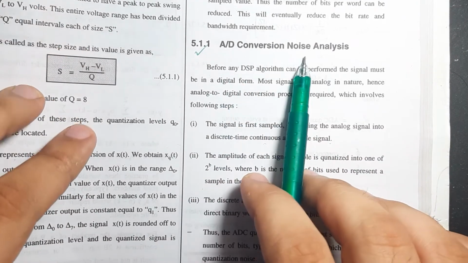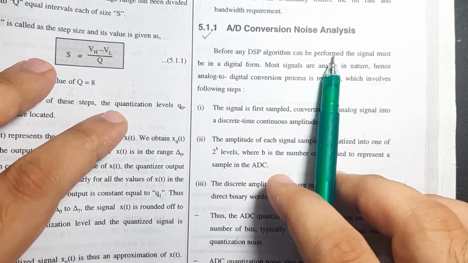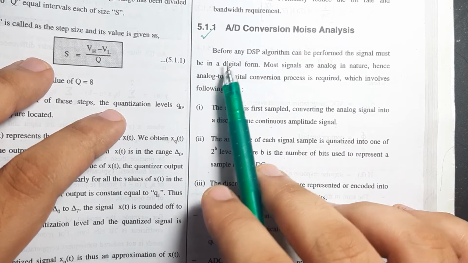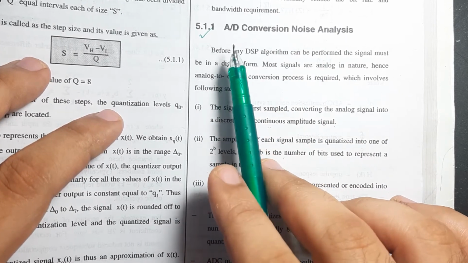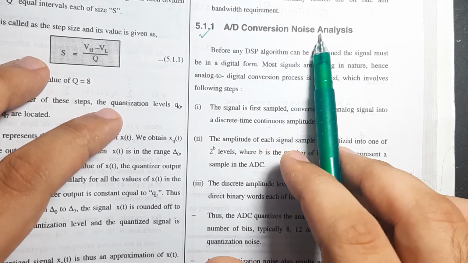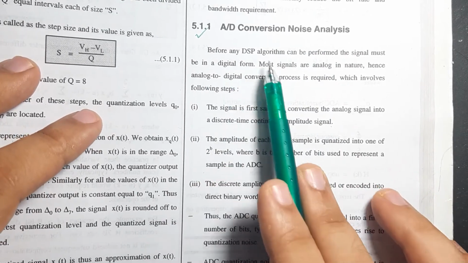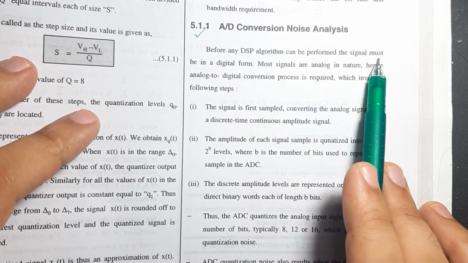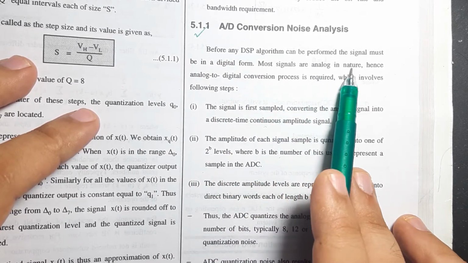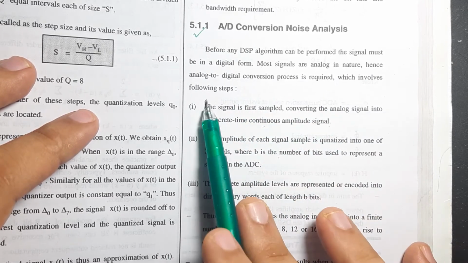Now, AD conversion and noise analysis. Before any DSP algorithm can be performed, first of all, A to D conversion and noise analysis. What do we mean by that? While performing A to D conversion, if there is some noise created, we need to perform some analysis on it. Before any DSP algorithm can be performed, the signal must be in digital form. Most signals are analog in nature, hence the analog to digital conversion process is required, which involves the following steps.